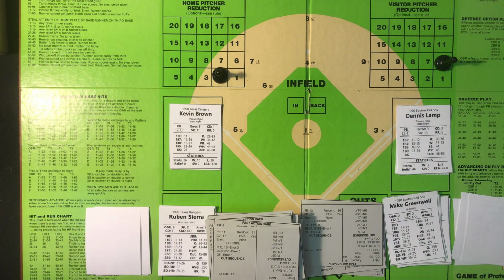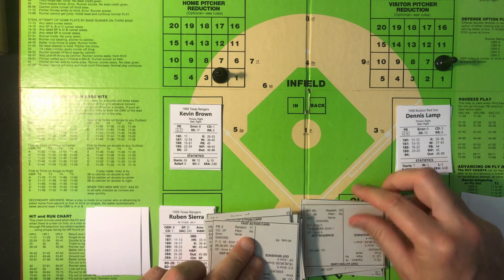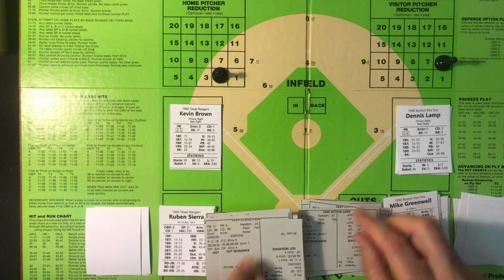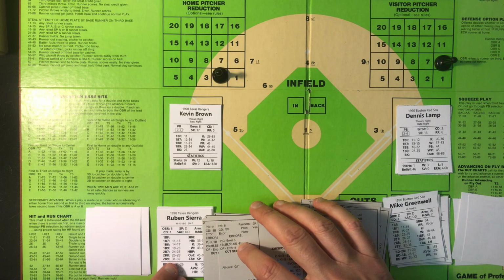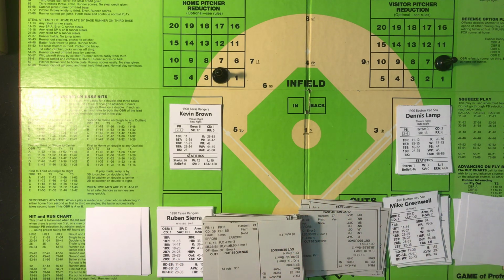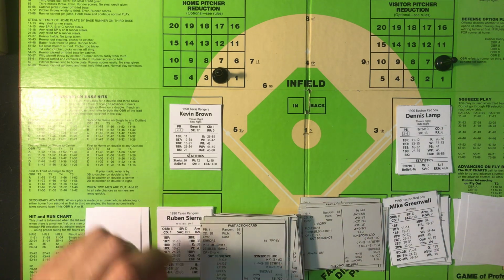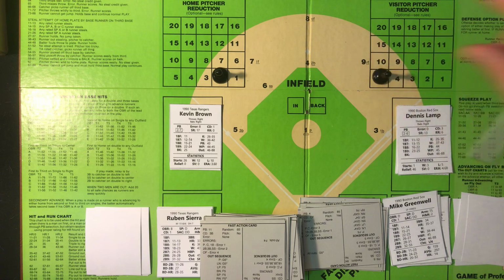Ruben Sierra, good season for Ruben Sierra. .280, 16 home runs. Lamp, BD again. 8. That's going to be on Sierra's card, and that's going to be a 27. And a 27 is going to be a ball that's driven into the gap. And around first goes Sierra, and he's standing at second with a 1-out double. Now we're going to check for an error. And no error on that. And we're going to have to move one down for Dennis Lamp.